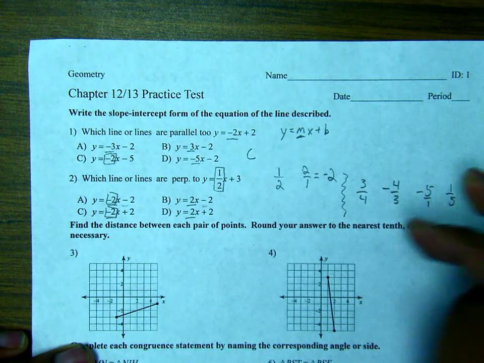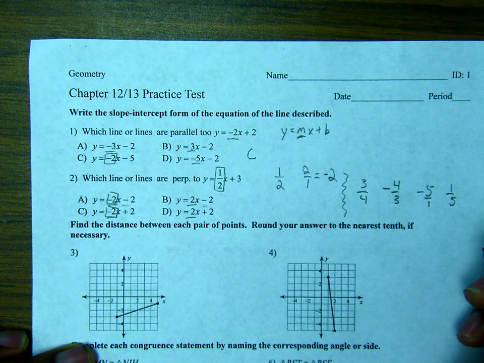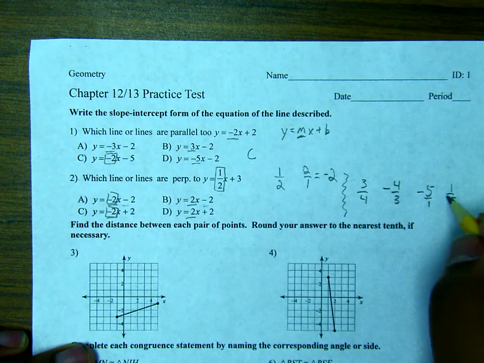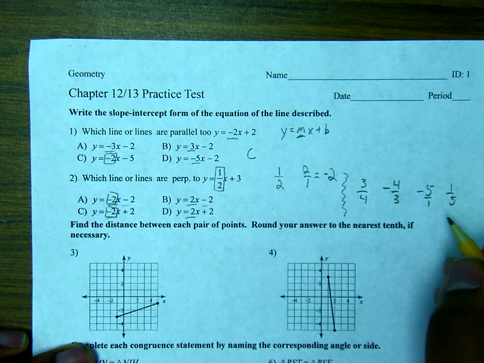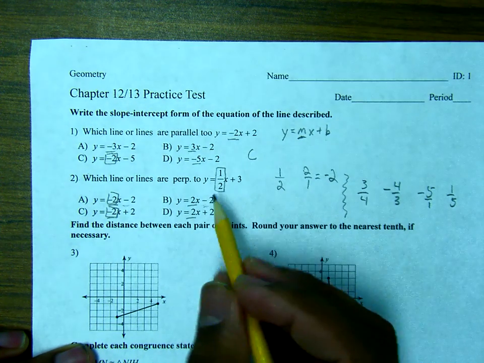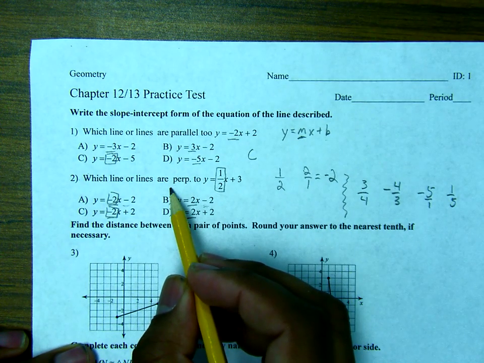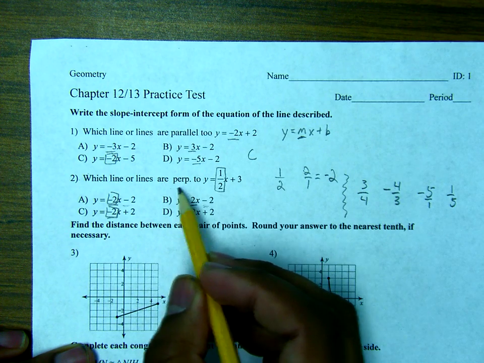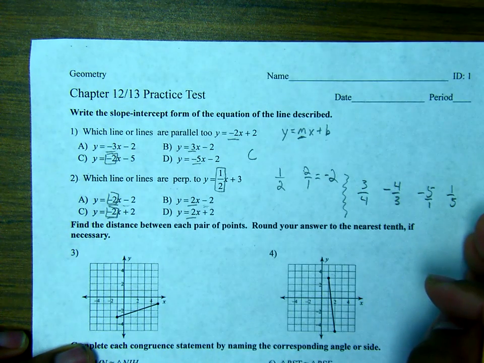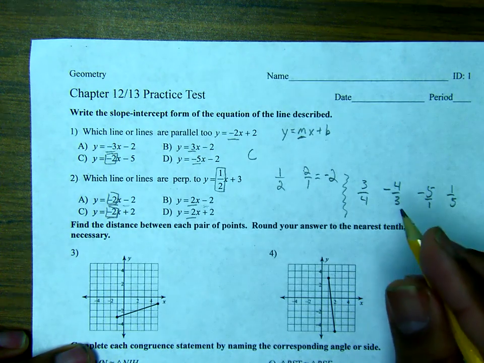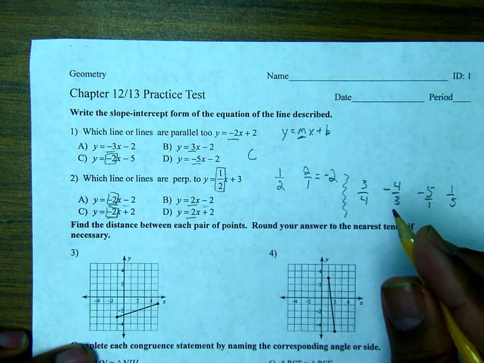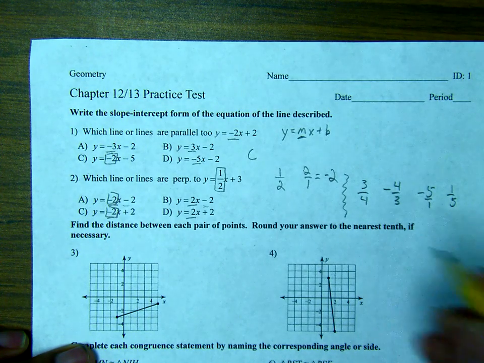You would put this over 1, then flip your fraction and change the sign. Those are a couple examples of opposite reciprocals, and remember, you're looking for those when you're looking for perpendicular to your line. Just keep that in mind.